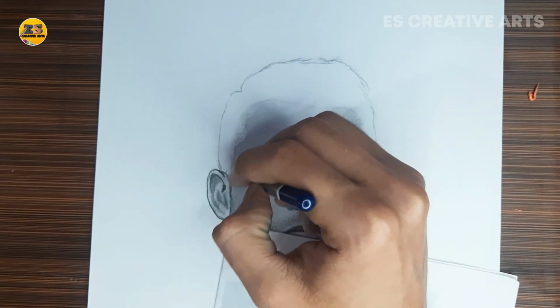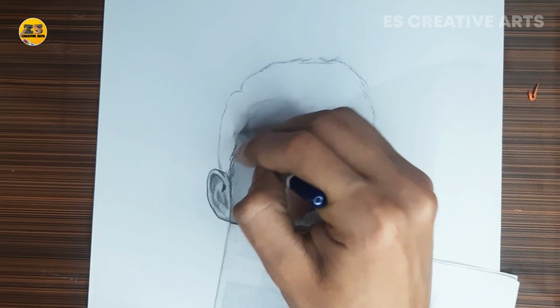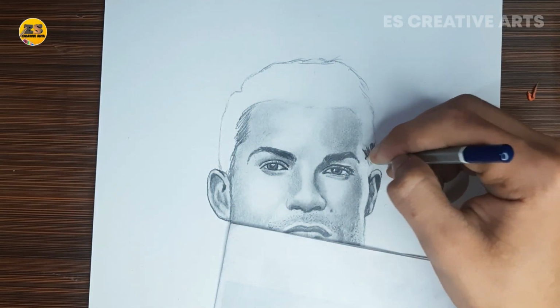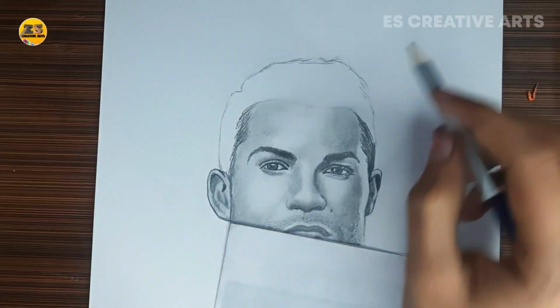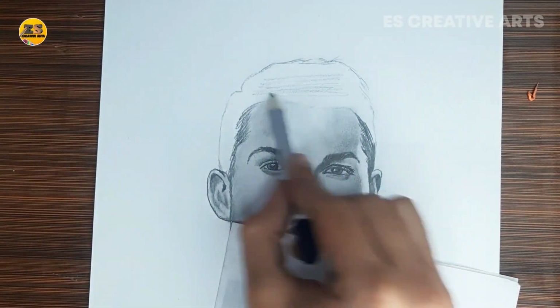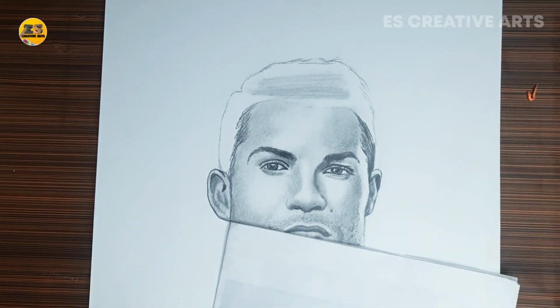Firstly, I will use 4B pencil to create light hairs. Do a random shading with this pencil on this portion of the hairs. It will help us to create highlights.